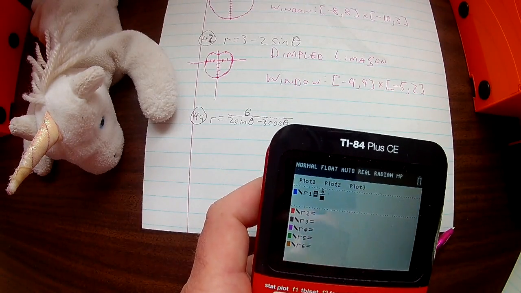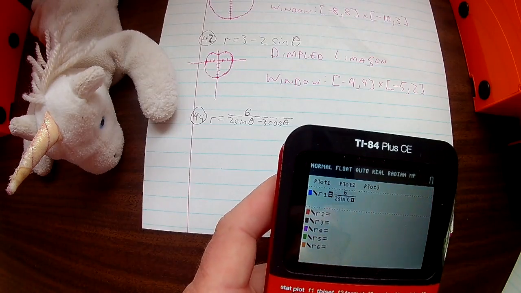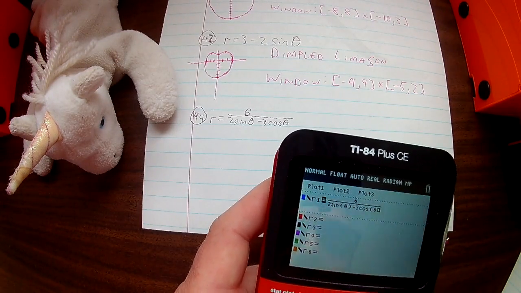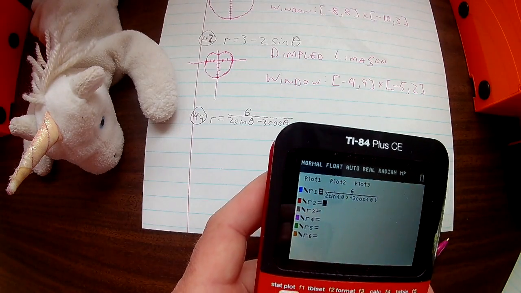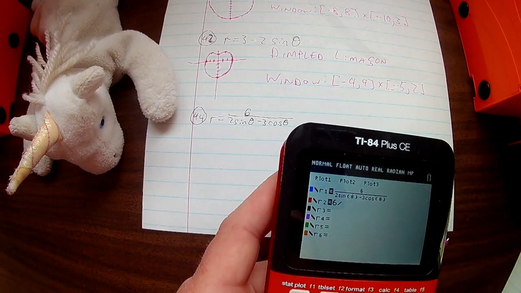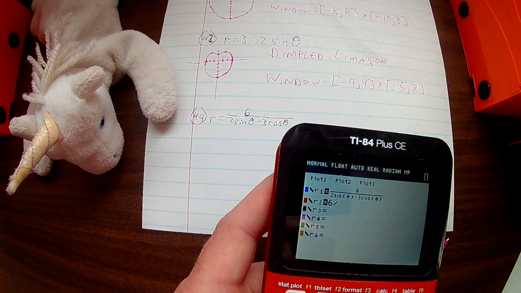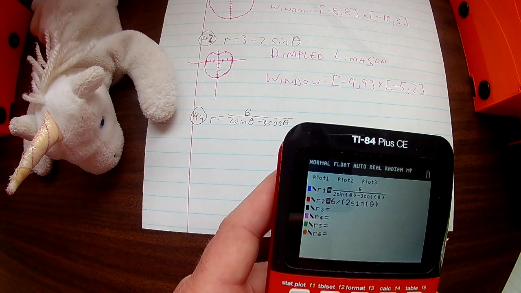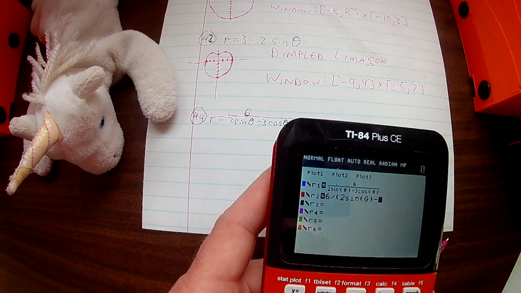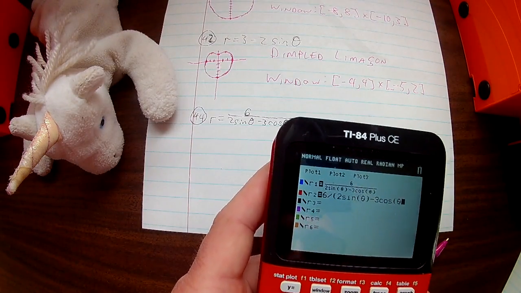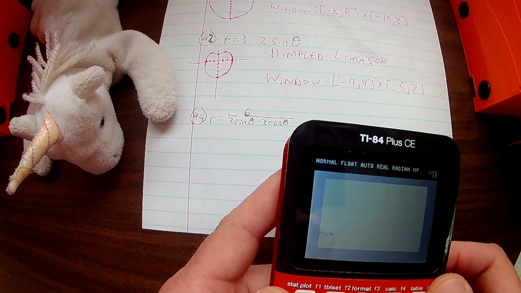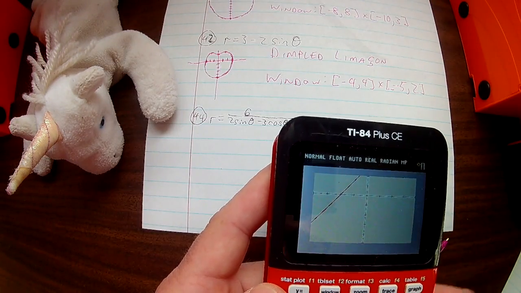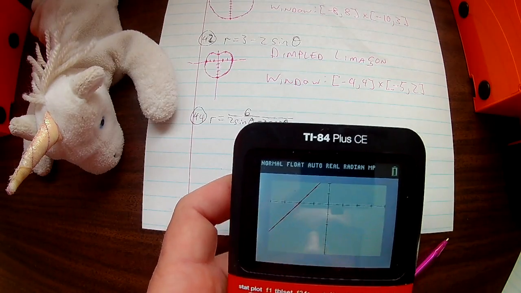You can type in 6/2 sine of theta minus 3 cosine of theta. Again, if you are one of the people who uses a TI-83, 6 divided by the quantity of 2 sine of theta, and end that parenthesis, minus 3 cosine of theta. I'm graphing both of them. That looks bad. At least they trace over each other, so we know it's good.